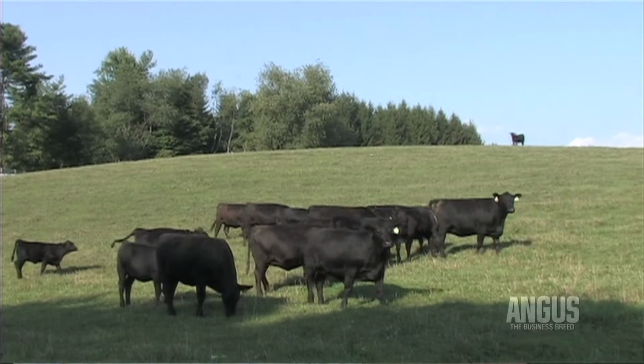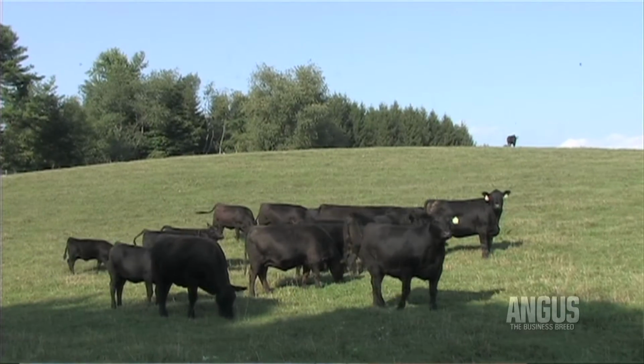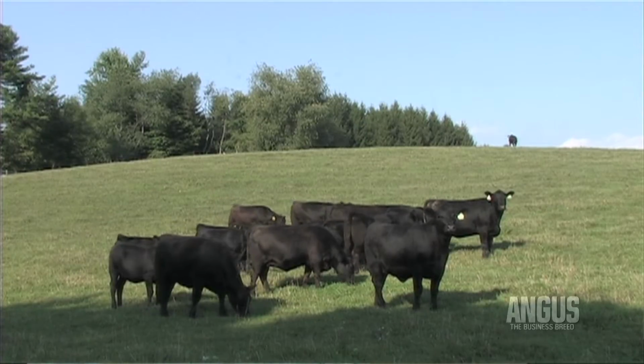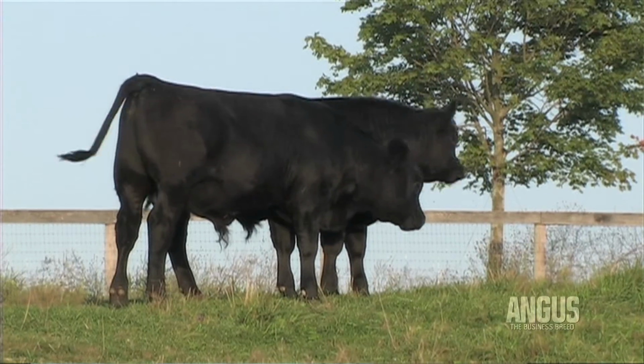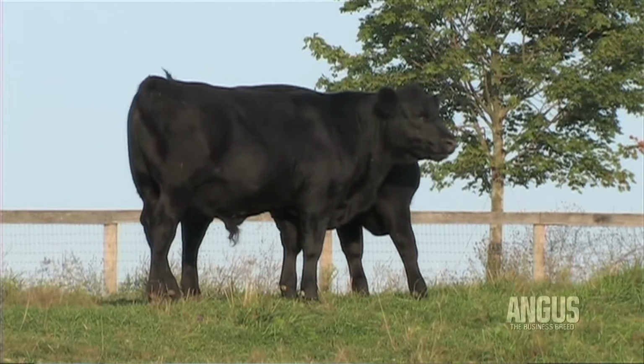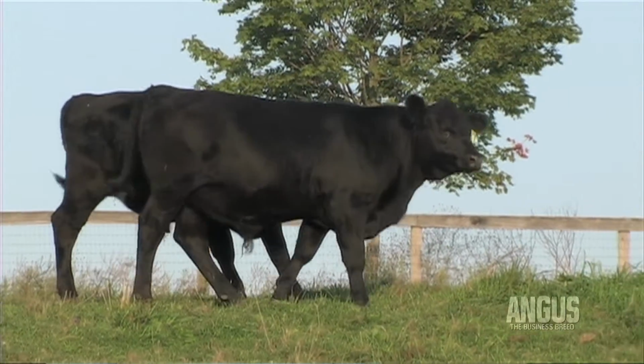The important thing to remember with EPDs is that you can predict performance differences in the future progeny, but you cannot predict what a calf will weigh, for example. You can't predict their actual performance, but you are able to look at genetic differences.